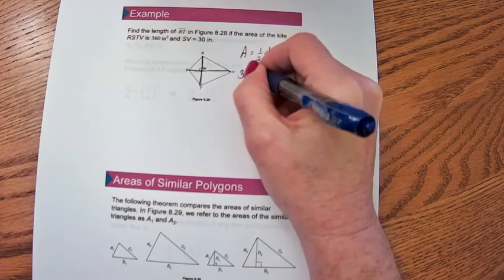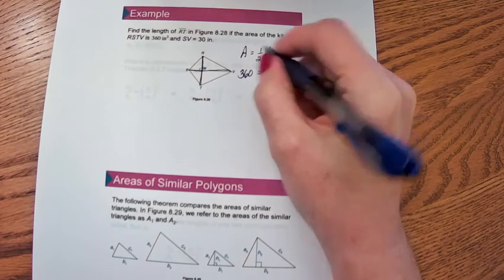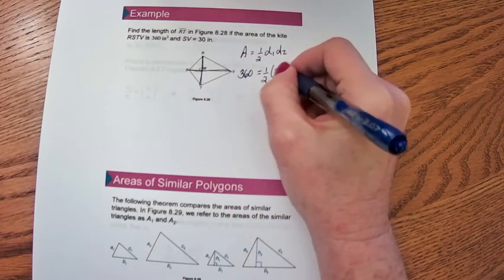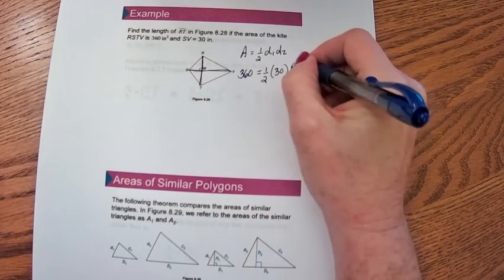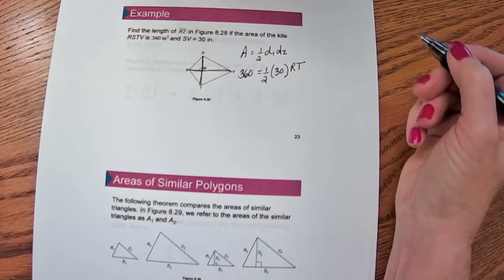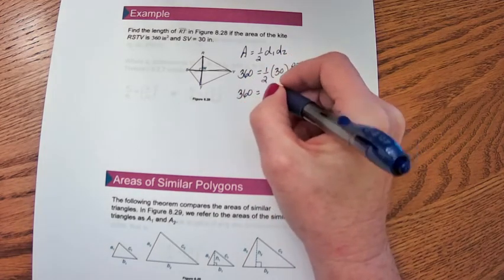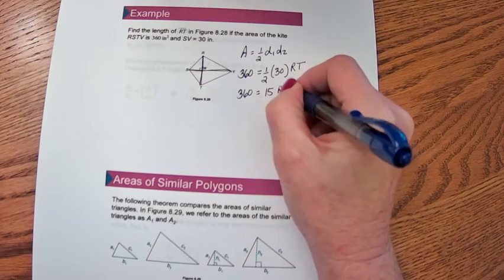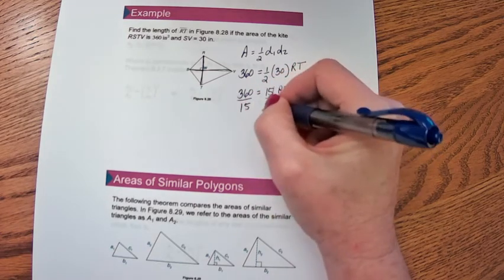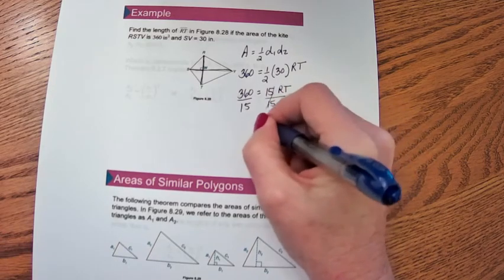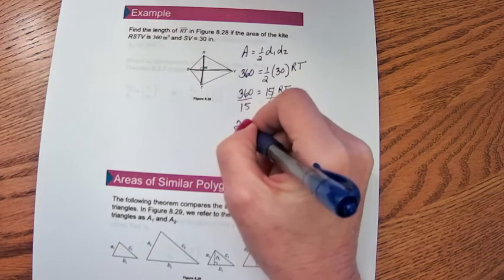So they told us our area was 360. They told us that one of our diagonals was 30, and we're trying to find the other diagonal, the length of RT. So 360 is going to be 15 times RT. Well, to get RT by itself, I'm going to divide by 15. And what I'm going to find is that RT is going to equal 24.